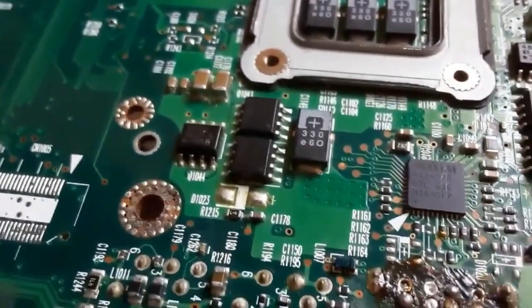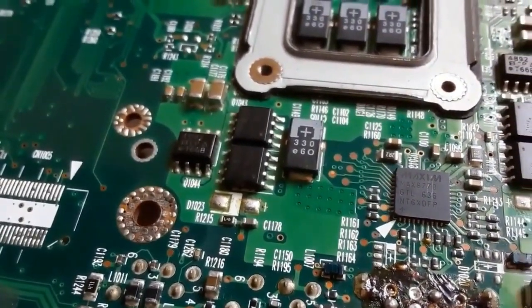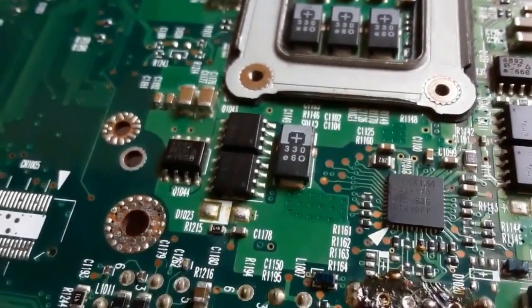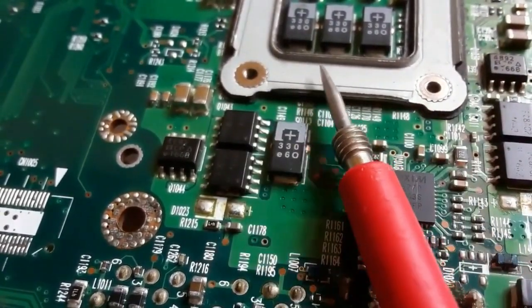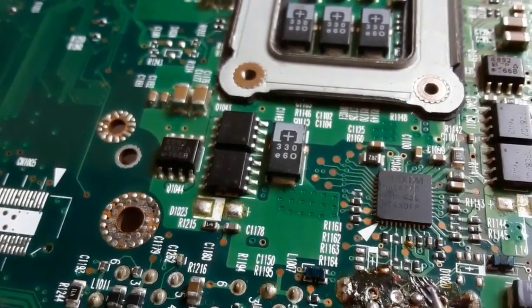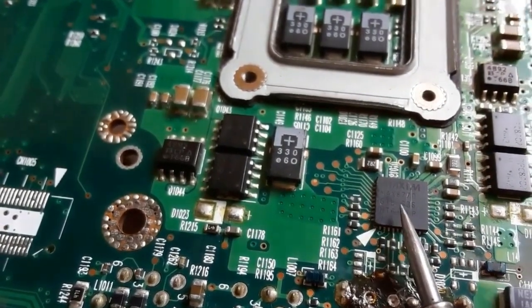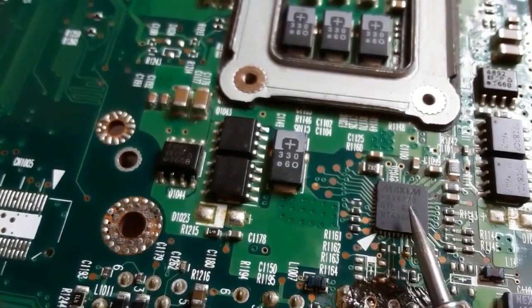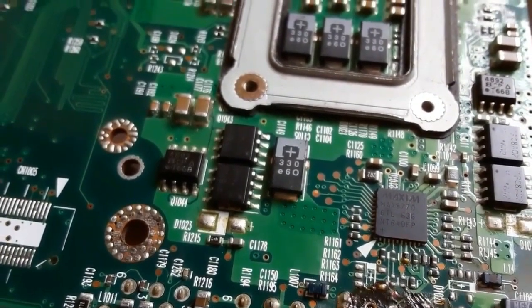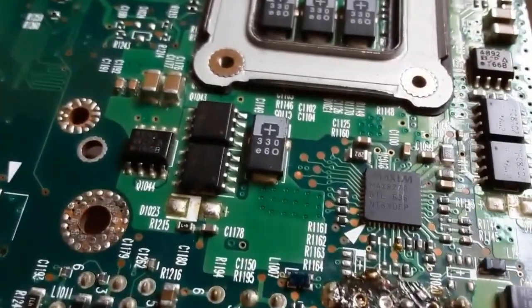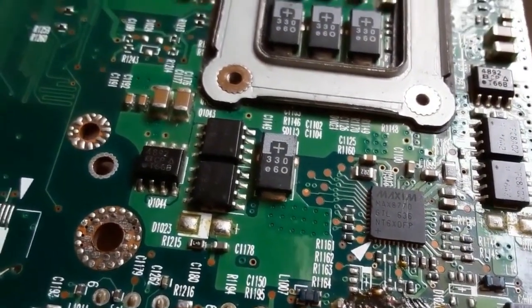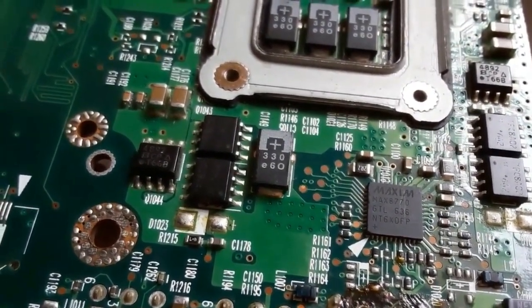As you can see in the back of the socket of the processor, this is the processor circuit. The back of the processor circuit here, we have the Maxim, as you can see, near to the socket. Maxim 8770, as you can see. So this IC is responsible for generating the working power for the CPU, the plus VCC core.